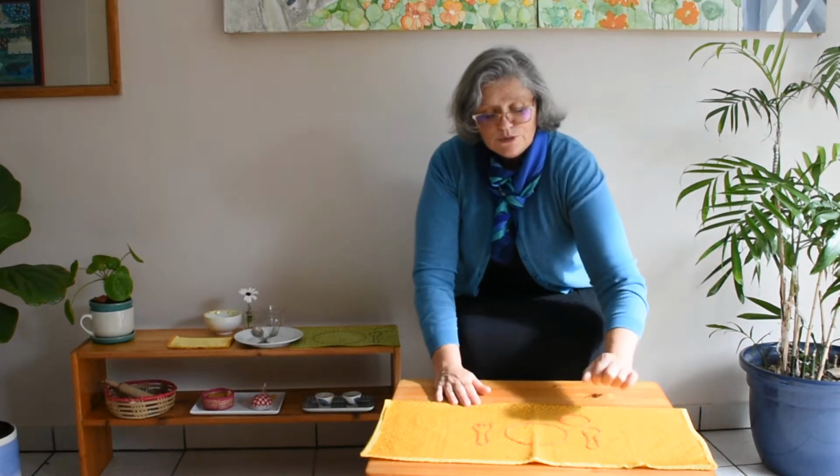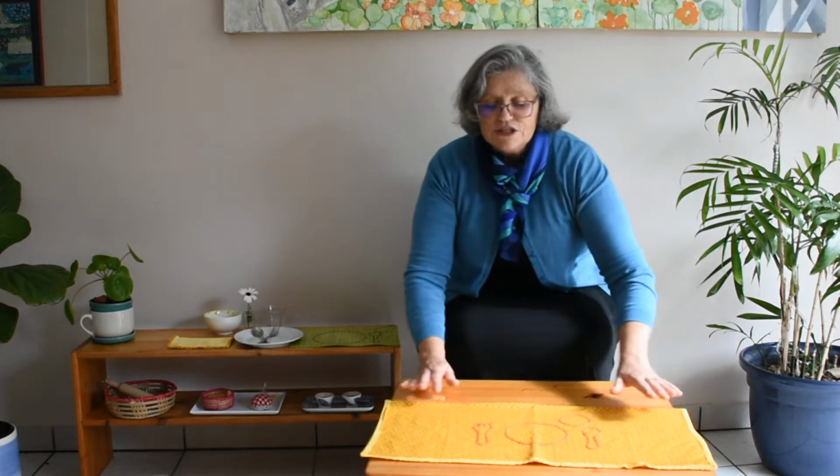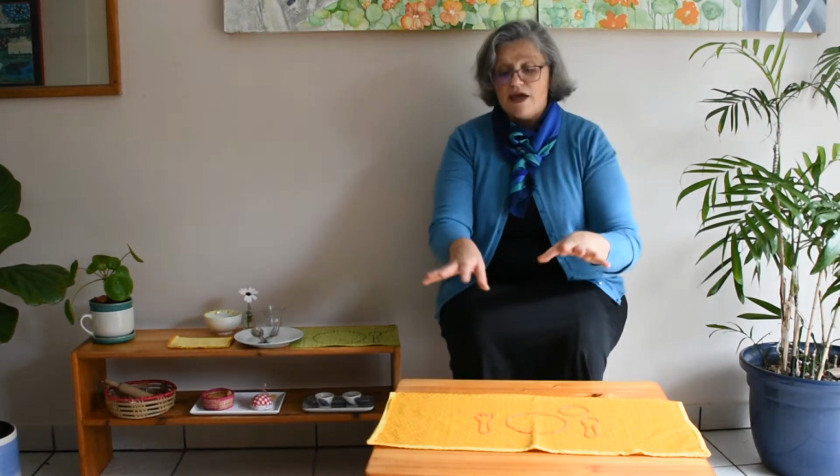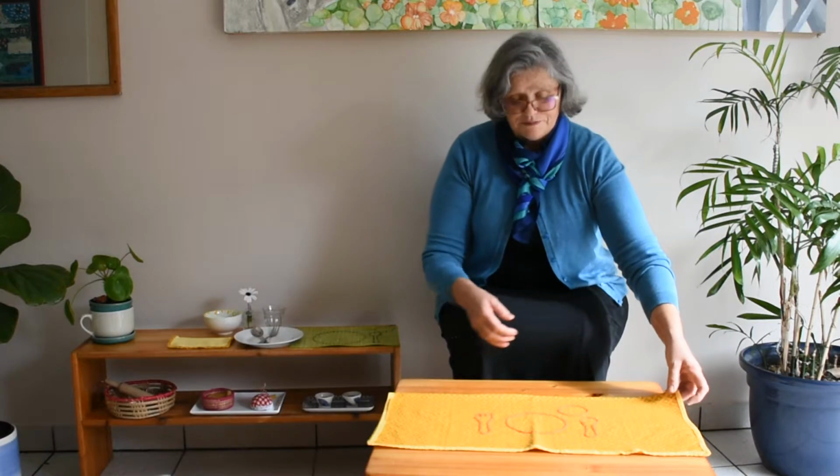There's the teaspoon, and there's a spot for the glass. This helps the child to identify where, spatially, to place the objects on the table. Just gives them a little structure.